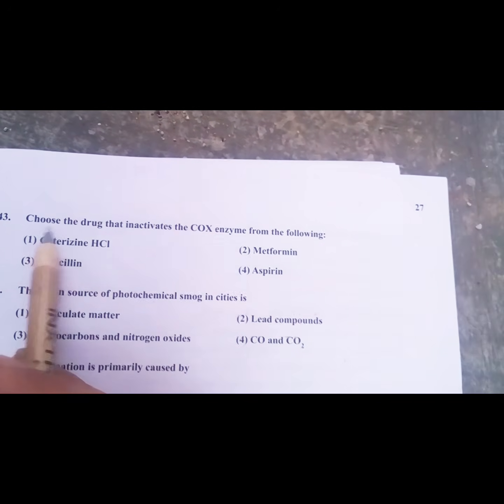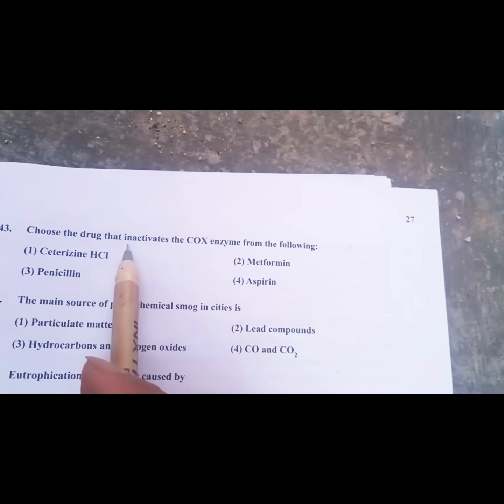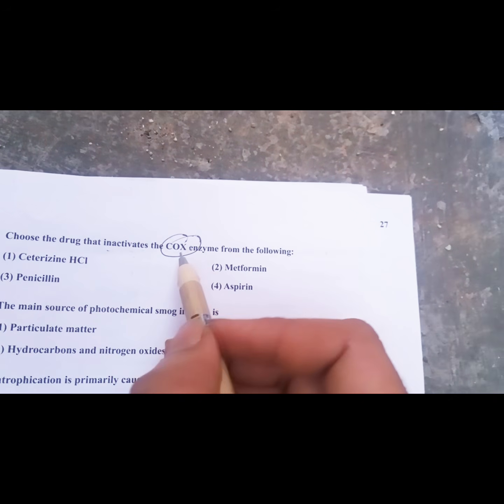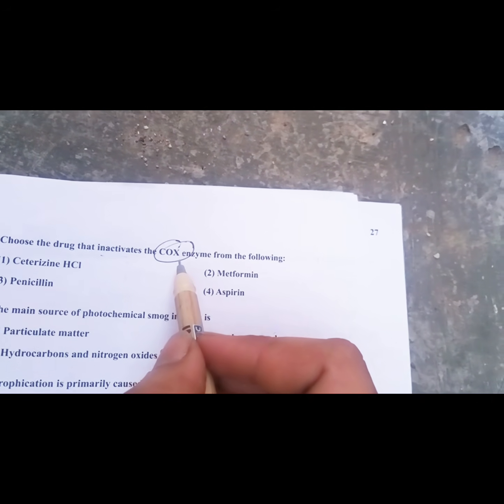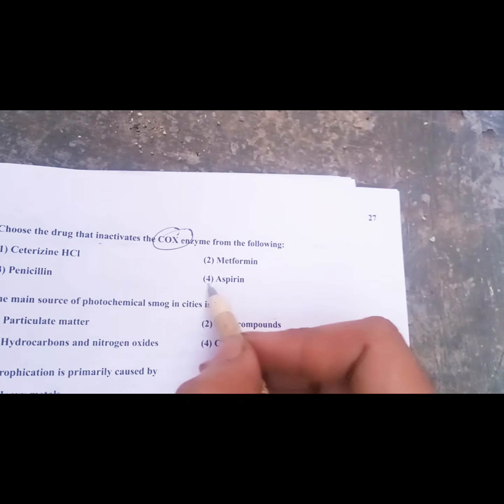For 42, Lipinski's rule of 5 is used to evaluate, so they are asking where this rule of 5 is used to evaluate. It is used for the overall bioavailability. 3 will be the right answer. For the 43rd, choose the drug that inactivates the COX. Here COX means cyclooxygenase. It will be aspirin, the aspirin drug.